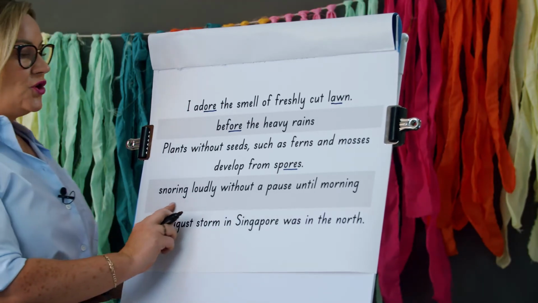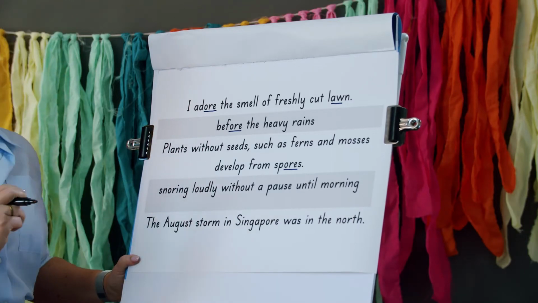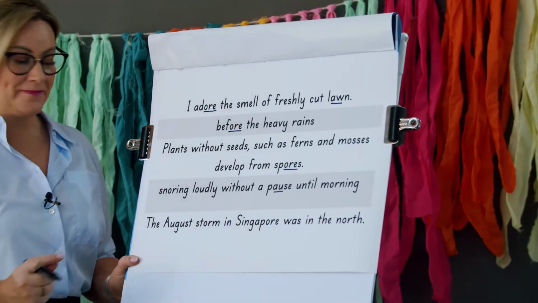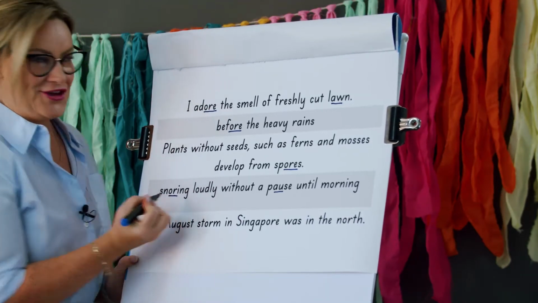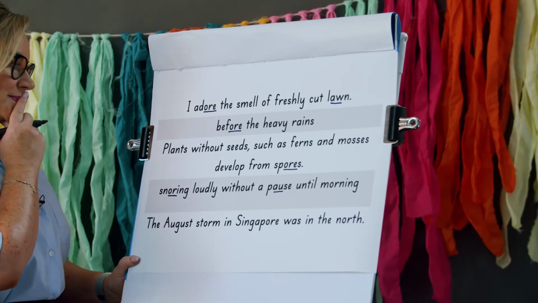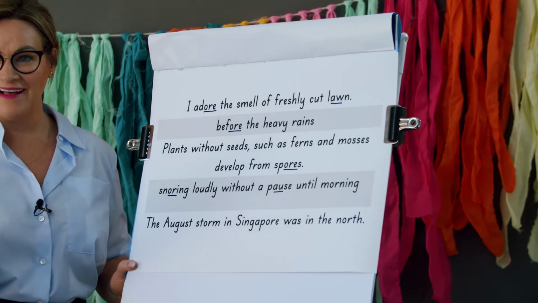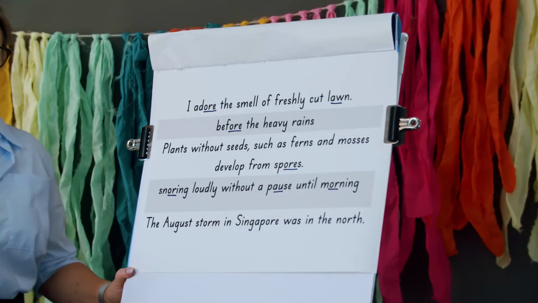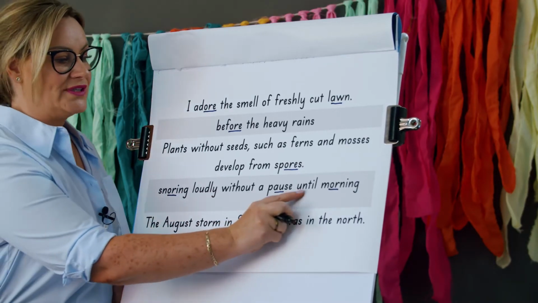Next one. Snoring loudly without a pause until morning. Did you find the or spelling? Yes, in the word pause. Read it with me. Is there another one? Aha. Thank you for helping me. Check the teacher. Have I missed any? Aha. Morning. Here we go. Can you read it with me now, please? Snoring loudly without a pause until morning.